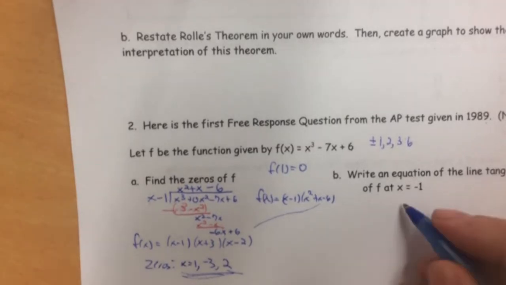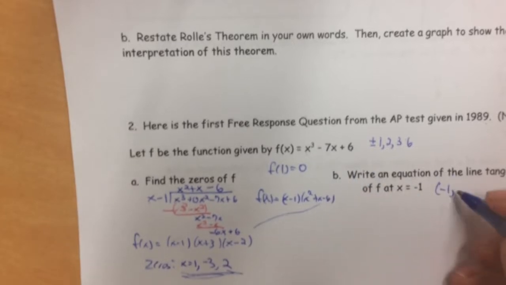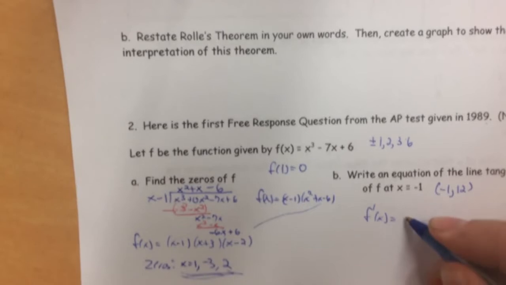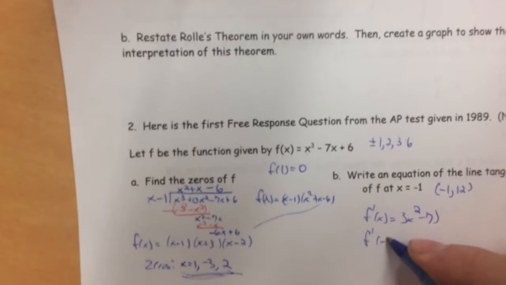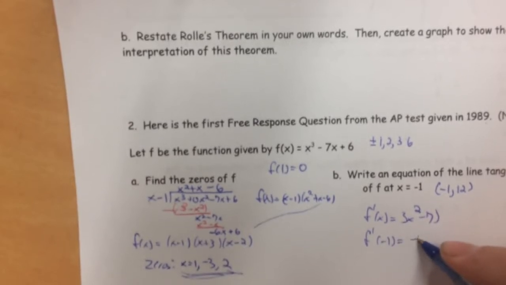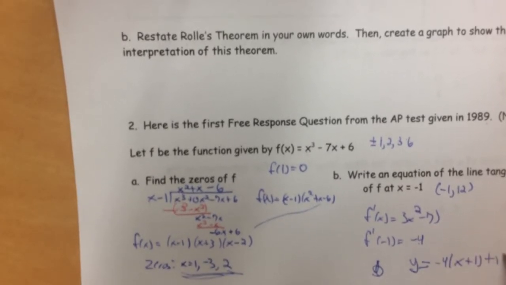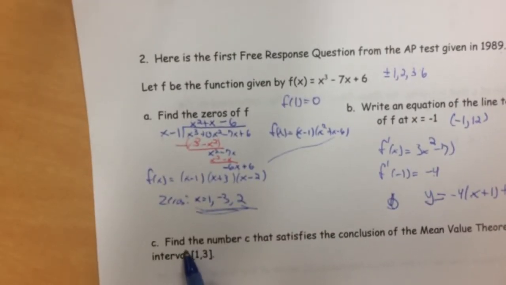Write an equation to the tangent line. So we need a point. So when x is negative 1, we're going to plug in negative 1 and get 12. And we need the slope, so we need f prime of x is 3x squared minus 7. And so f prime of negative 1 is negative 4. And so our slope at negative 1 is negative 4. So our equation of our tangent line is y equals the slope times x minus x1 plus y1.